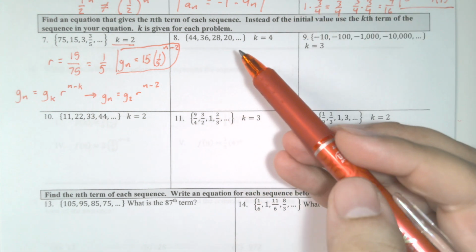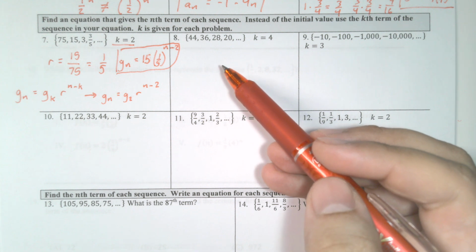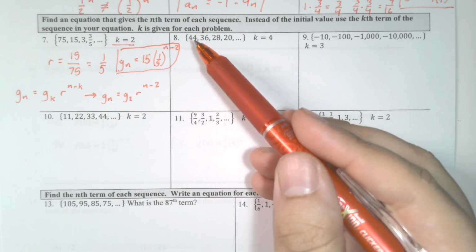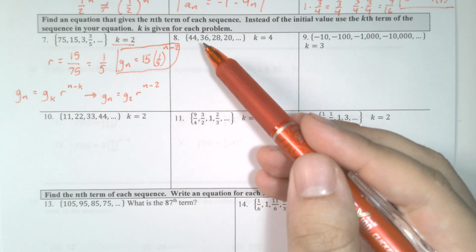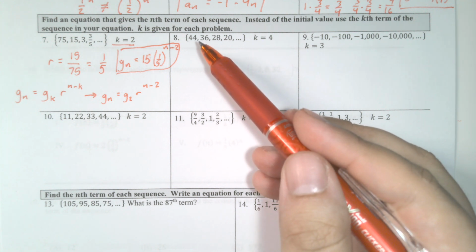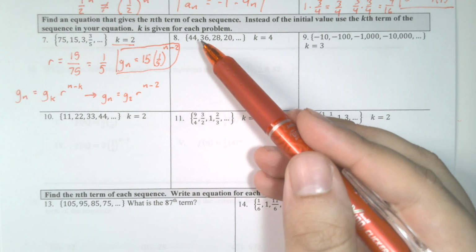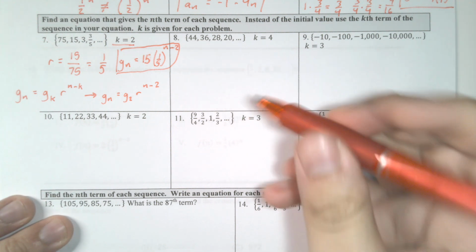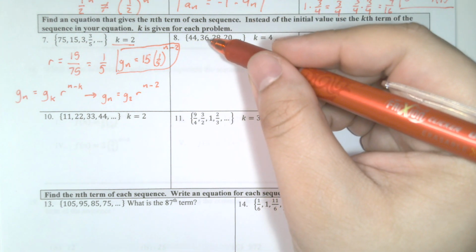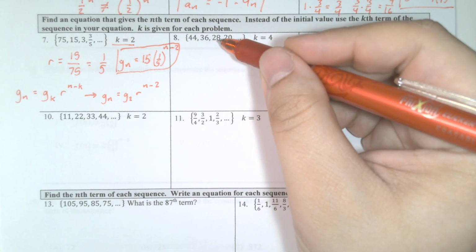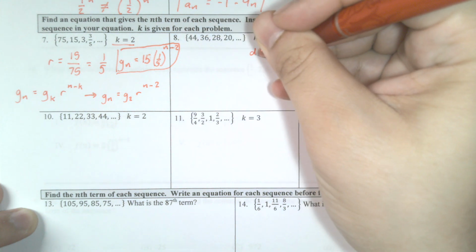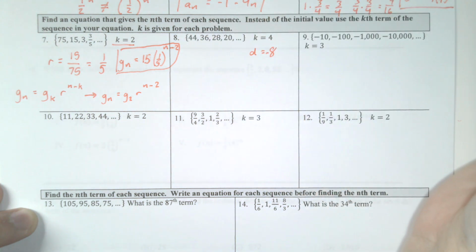Let's see, do we have arithmetic or geometric? Well, let's see if we have arithmetic. So 44, how do we get to 36? We subtract 12. No, we do not subtract 12. I've also been on break and my brain hasn't been thinking about math. We subtract 8 to get from 44 to 36, and then 36 minus 8 is 28, 28 minus 8 is 20. So this checks out. We are subtracting 8 every time, so our common difference is negative 8.